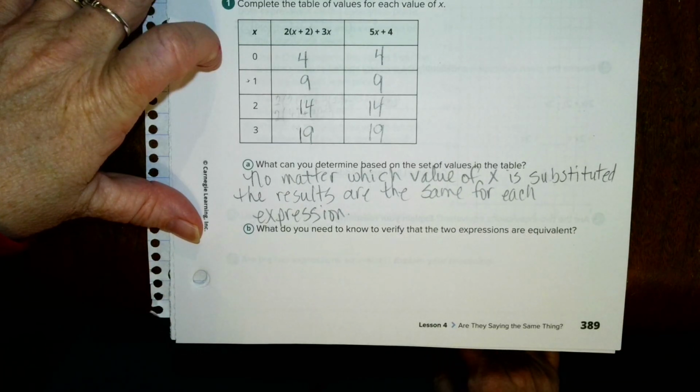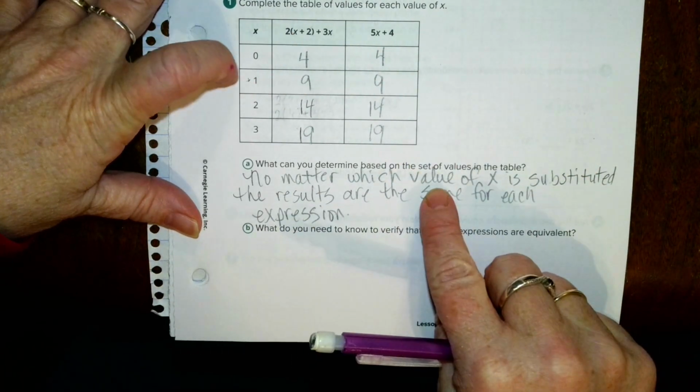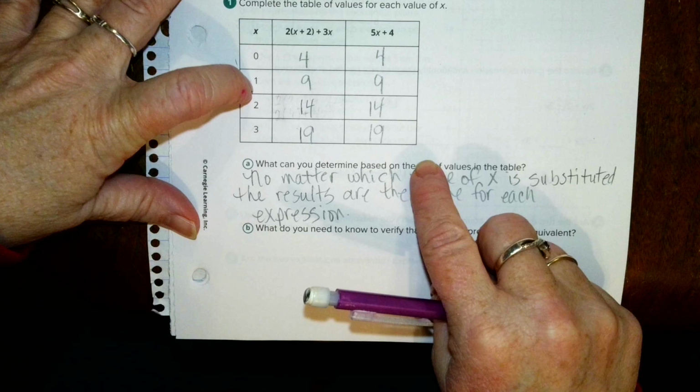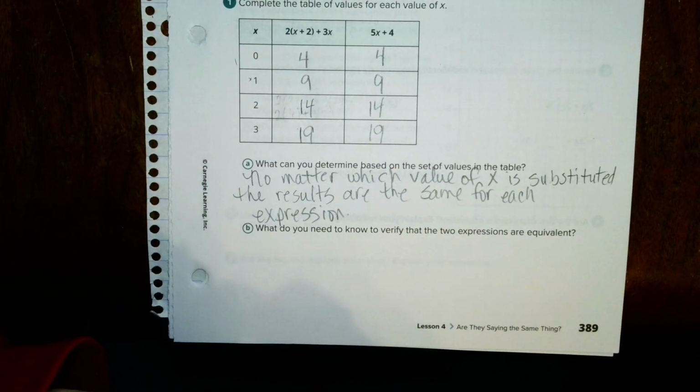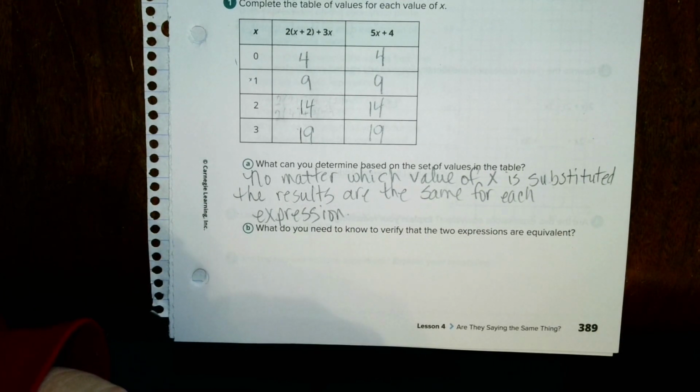In other words, when we substitute a 0, we get a 4 for each. We substitute a 1, we got a 9 for each. Substitute a 2, got a 14, and a 3, we got a 19. Okay, so then it says, what do you need to know to verify that the two expressions are equivalent?